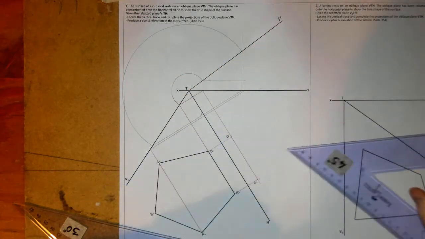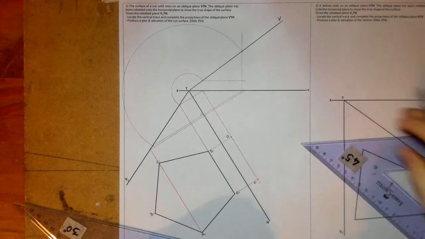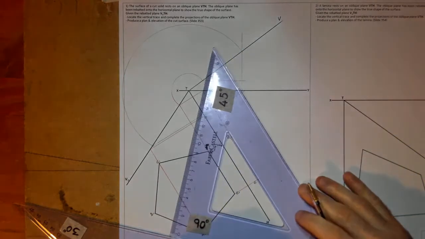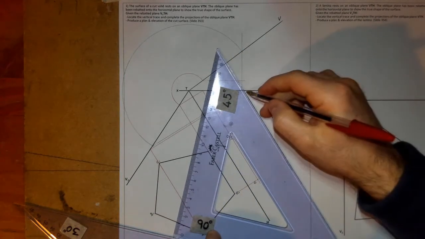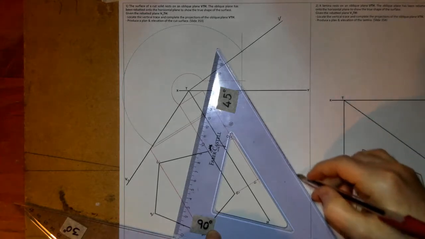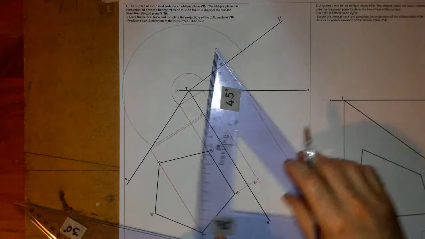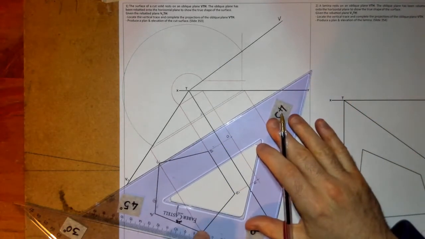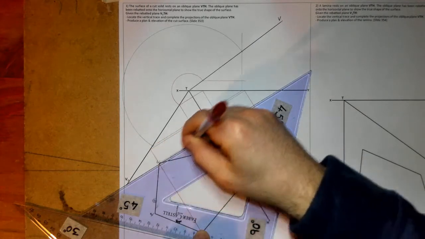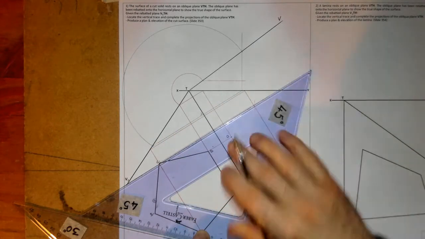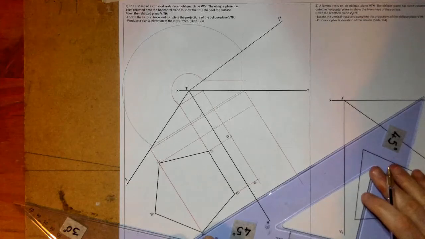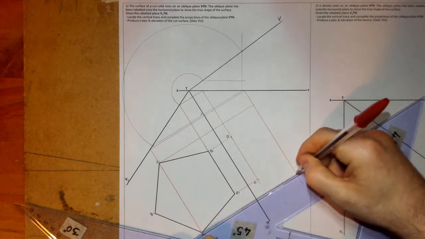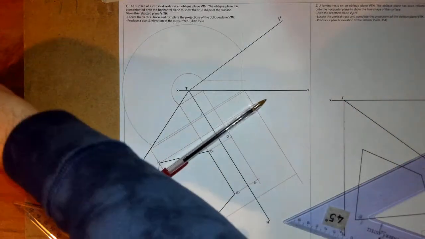Okay, perpendicular to the horizontal trace to where it hits the XY line. Where it hits the XY line, I'm going to project down parallel to the horizontal trace, getting down far enough so I can get both points. And then for C, or I should say C1, perpendicular to the horizontal trace, that's going to give me C1, and the exact same then for A. So locate those.